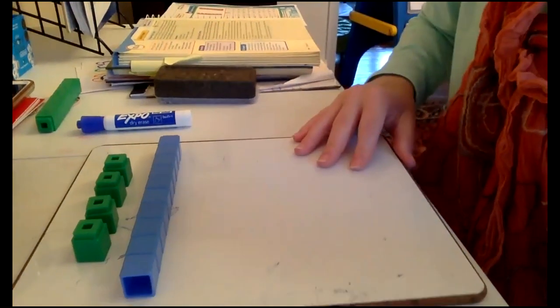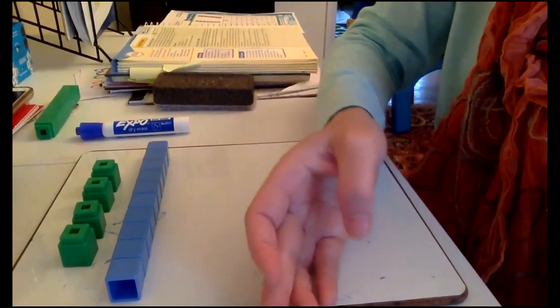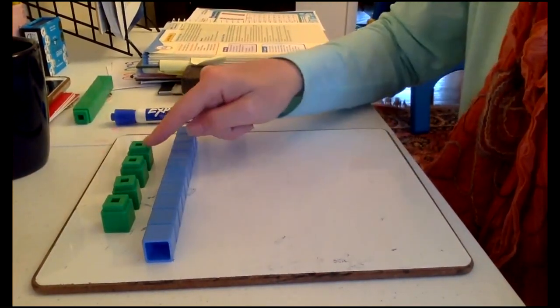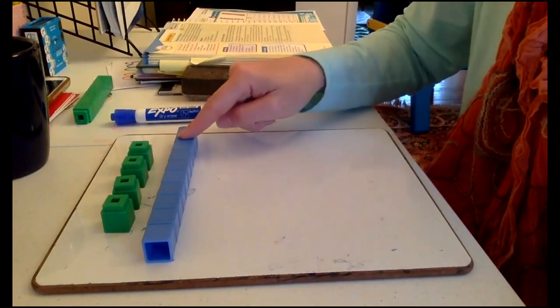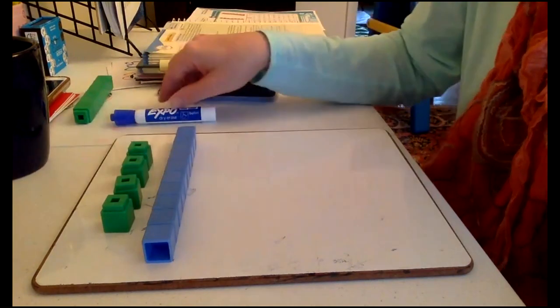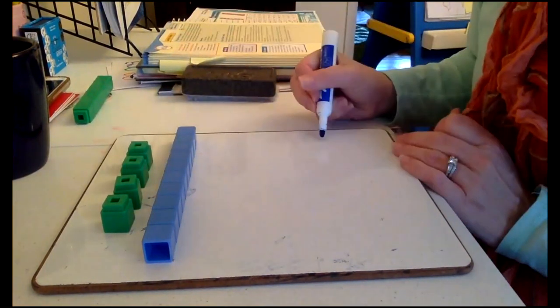So, how many cubes do I have now? Do you think you know? I have 10 plus 4 more. 10, 11, 12, 13, 14. Yes, I have 14 cubes.